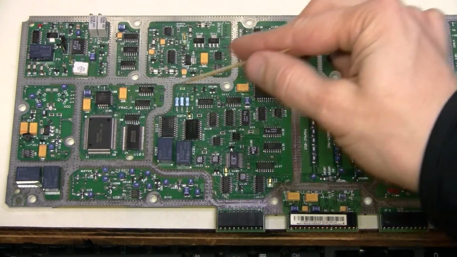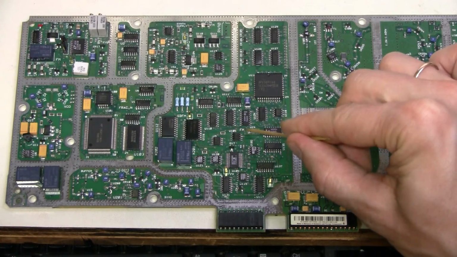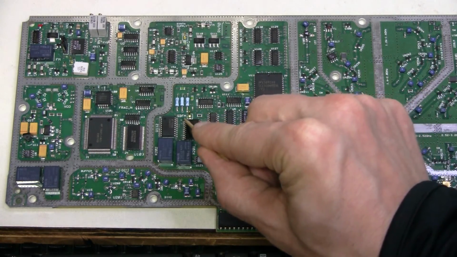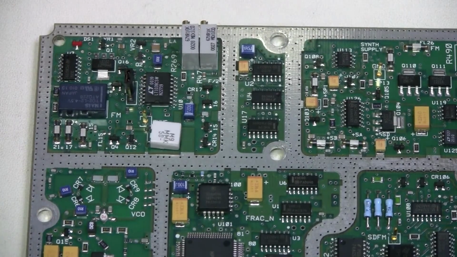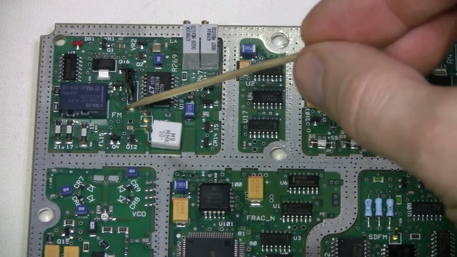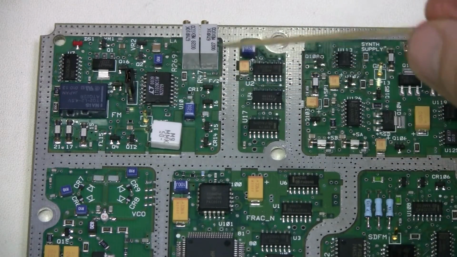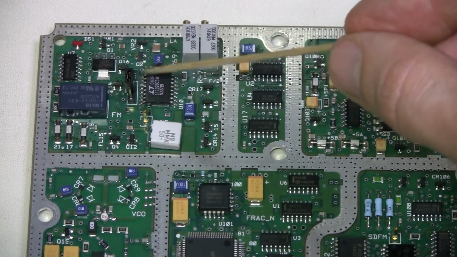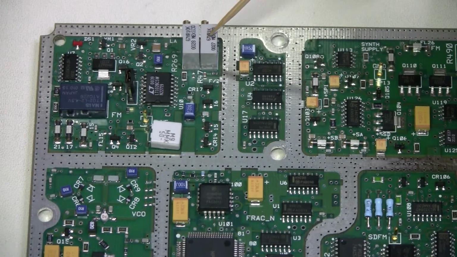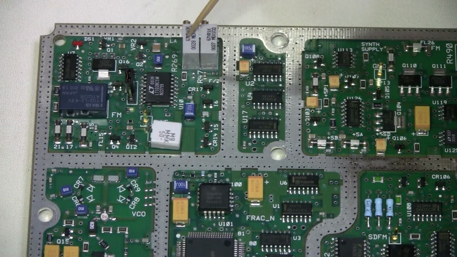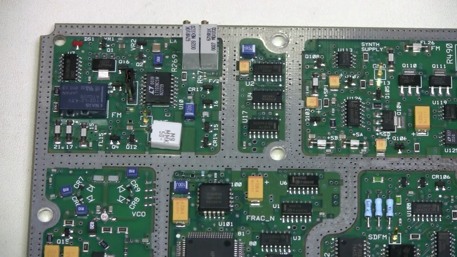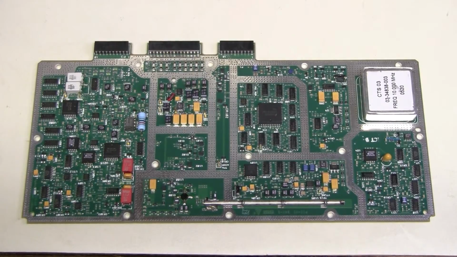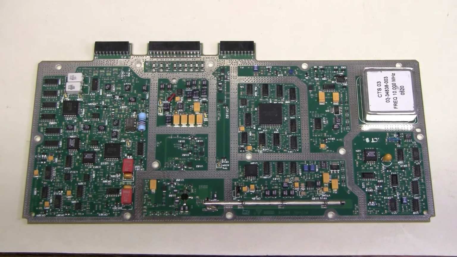And this big section is marked FM here and SDFM here. This section in the corner is also marked FM, and it has 2 adjustments and a jumper. This adjustment is marked F/2, and this is marked LA, which is lock angle. This is the reference board.